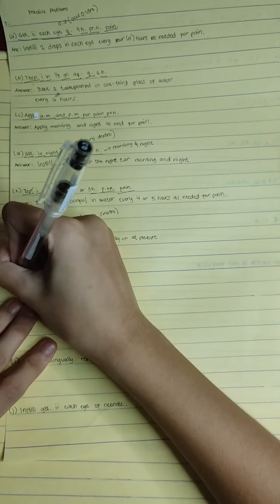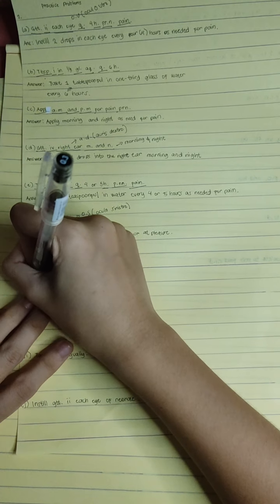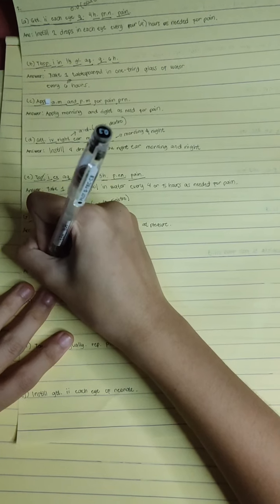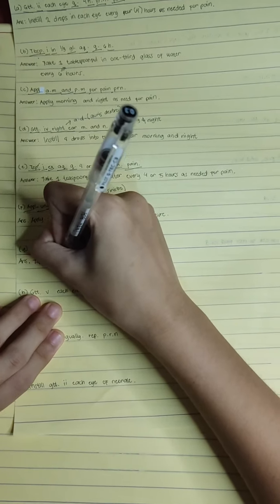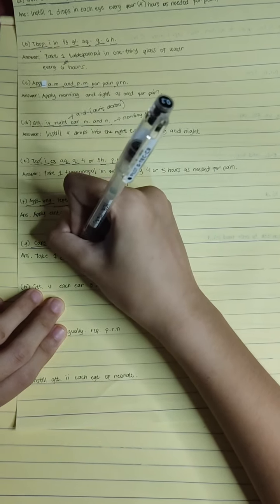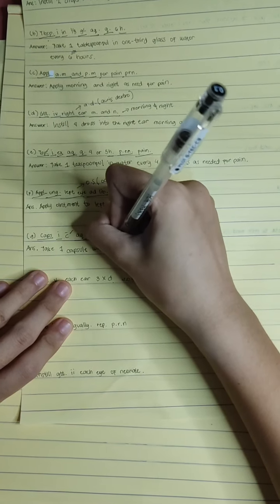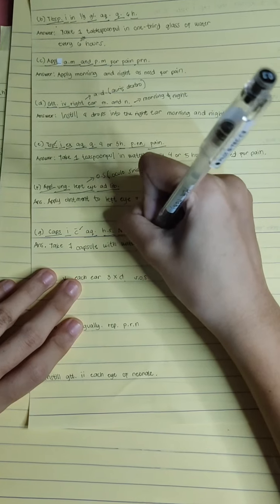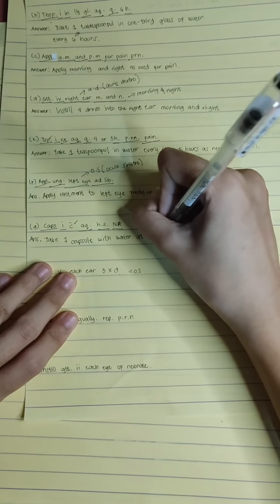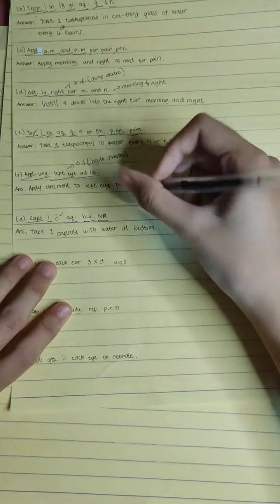So the answer, take 1 capsule with water at bedtime. Do not repeat.